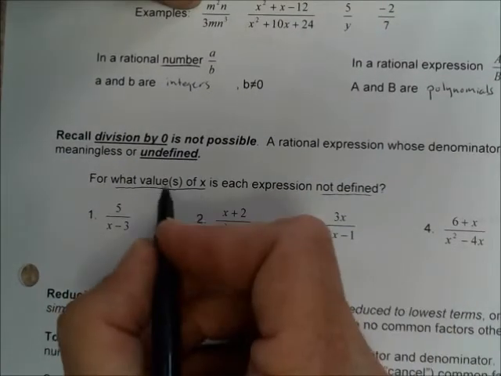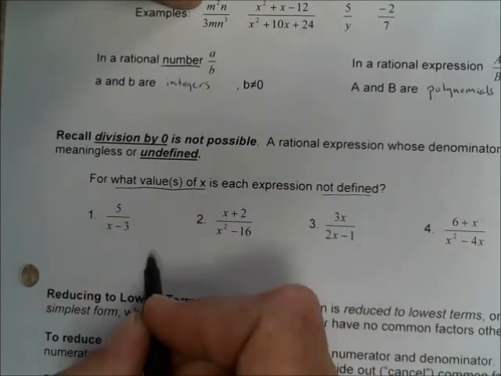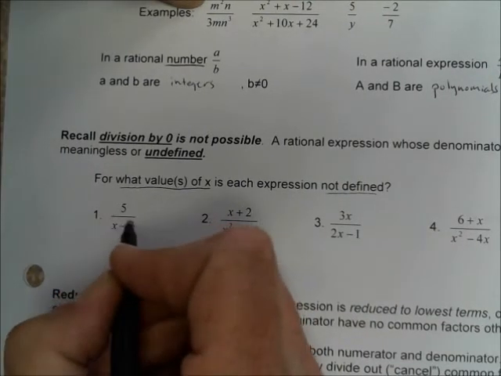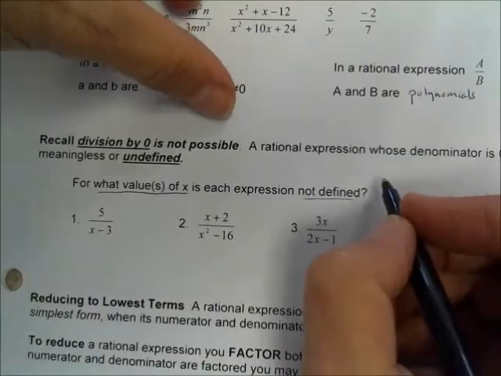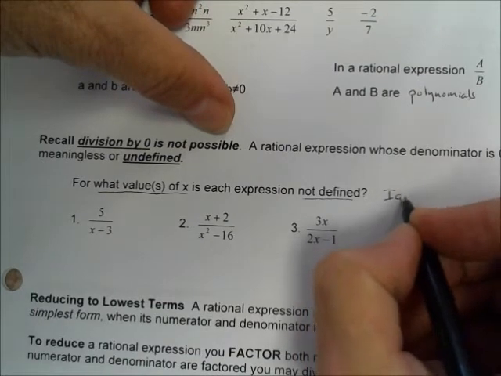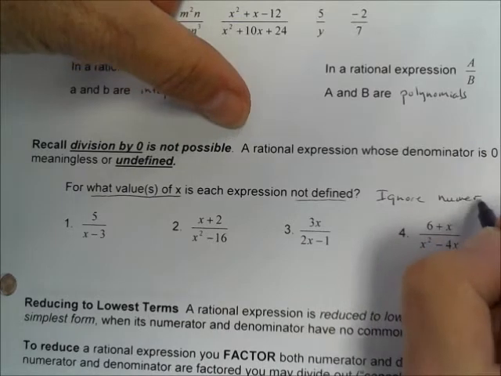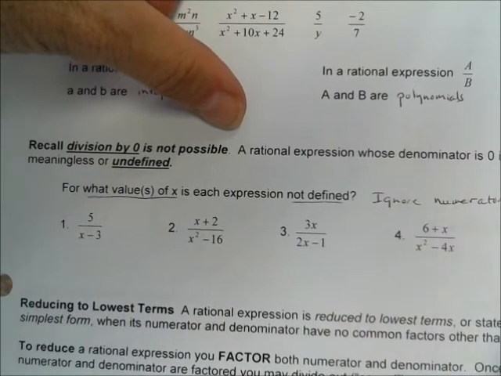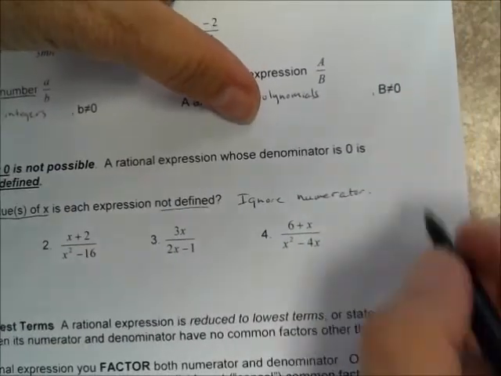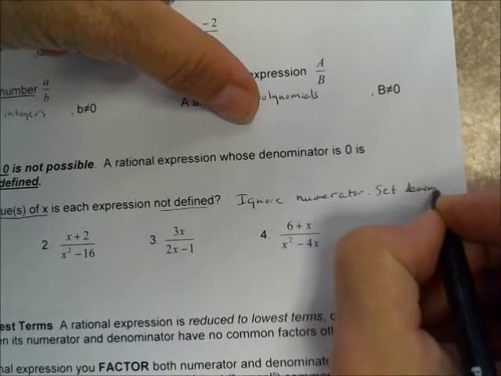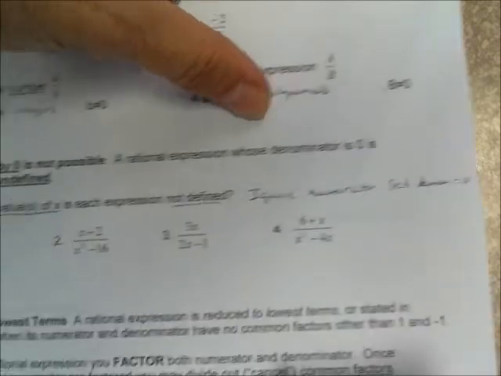So what we're going to do is, something is undefined means the denominator is 0. So it doesn't matter what's in the numerator. You can just ignore the numerator. You might want to write that down. Ignore the numerator. It just doesn't matter what it is. So you're going to ignore the numerator, and you're going to set the denominator equal to 0. And then you're going to solve for x.